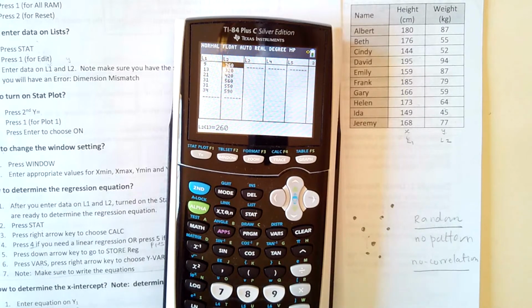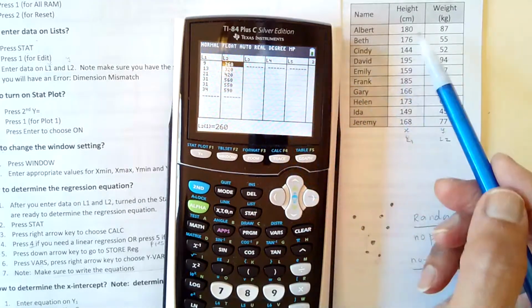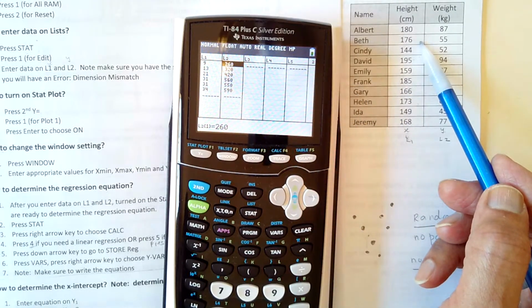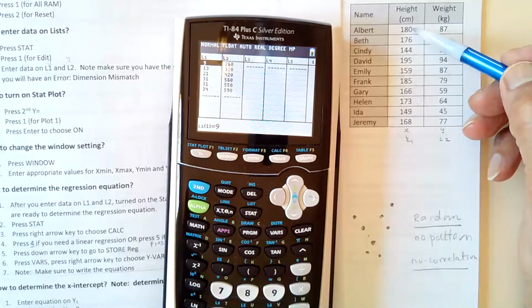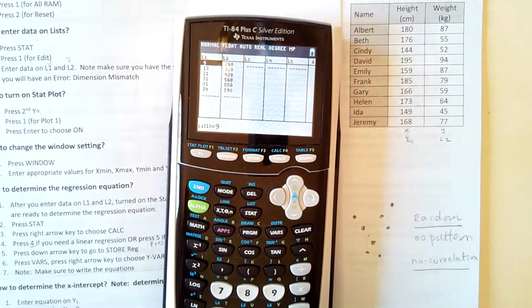Press enter. Now I want to replace a set of data with this new one. There's one way of clearing it, but all you have to do is replace your data with this here. So 180, enter.